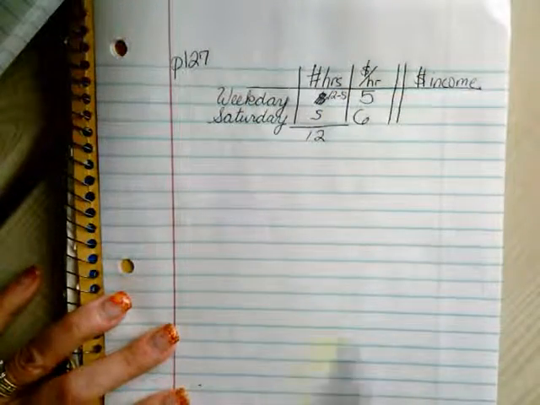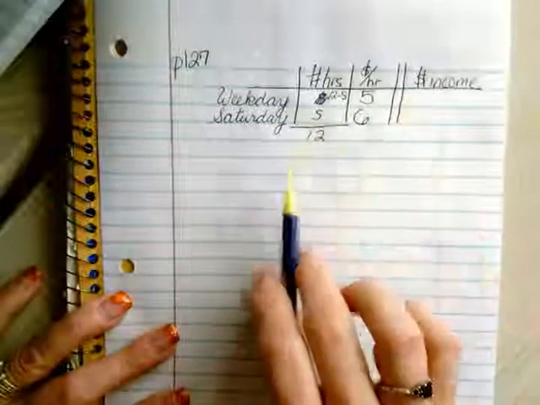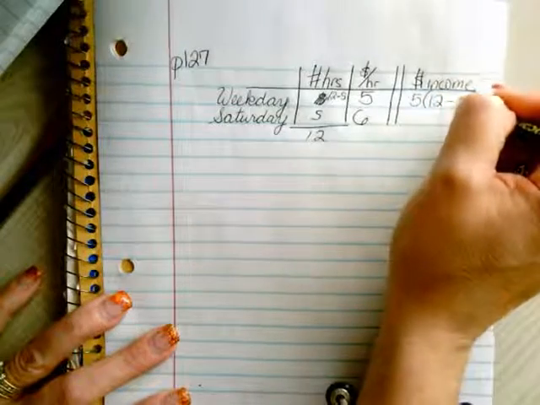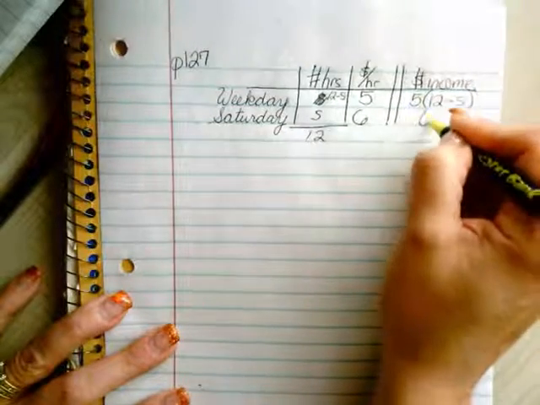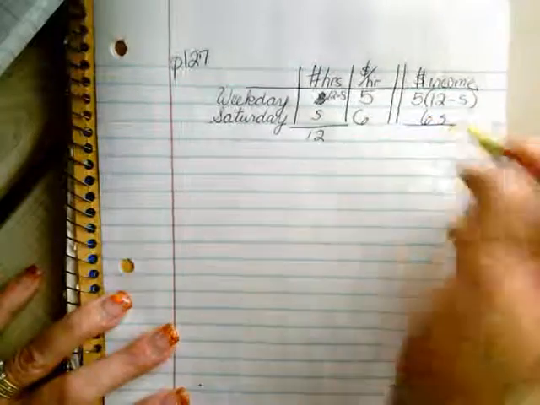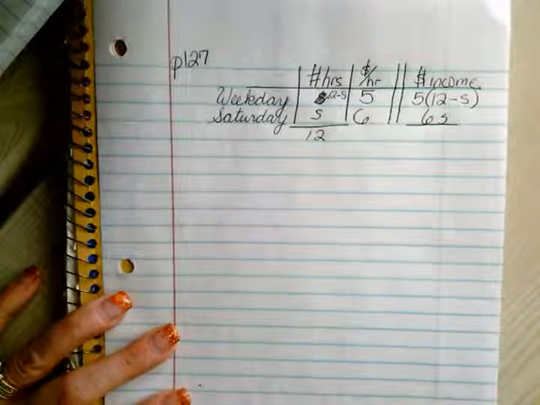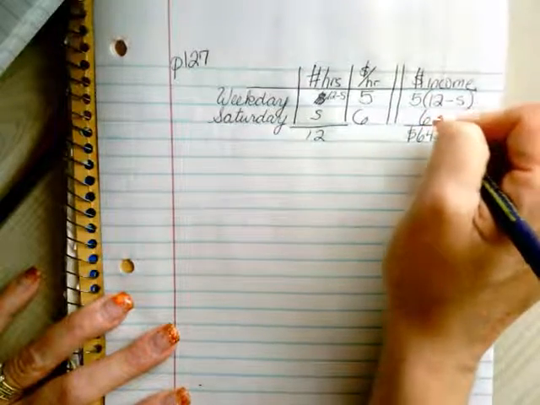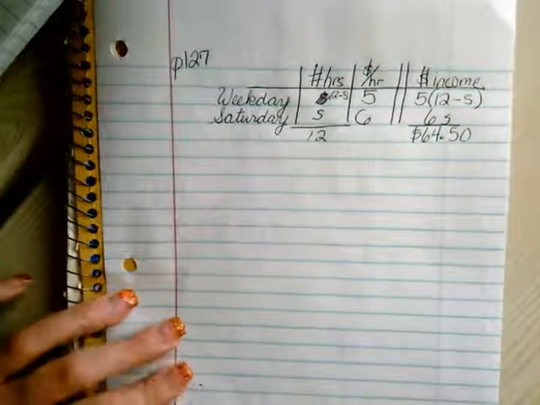The product of these 2 items give us our income. So 5 times 12 minus S and 6 times S. By the way, what did they say her total income was? $64.50. All right.